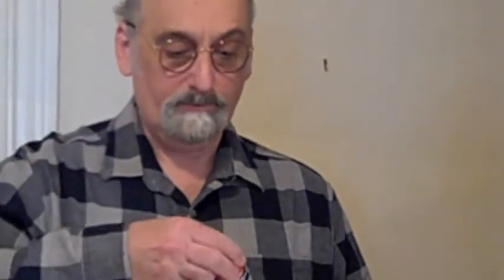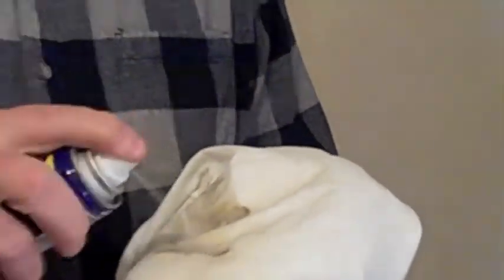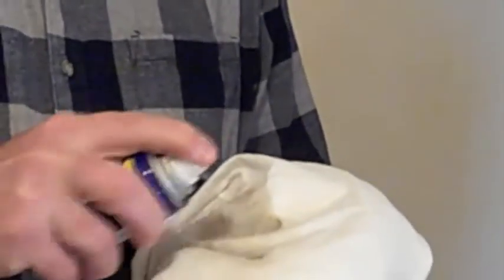Just so happens I have WD-40, which is a non-polar light oil, very light oil. So if I can spray my oil and grease stain and saturate it with this WD-40, I can start to dissolve the oil and grease. Blot it off as much as I can with a paper towel. And now that I've broken up these oil and grease molecules with smaller ones, I can use detergent to take this out. Let's give that a try.